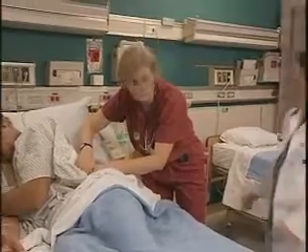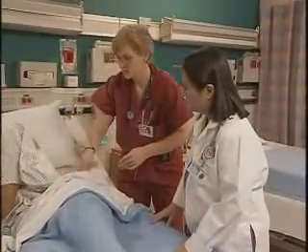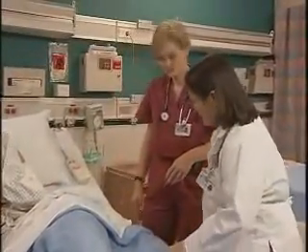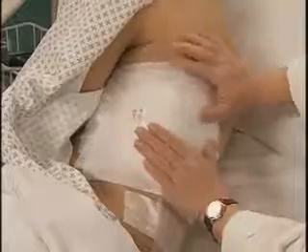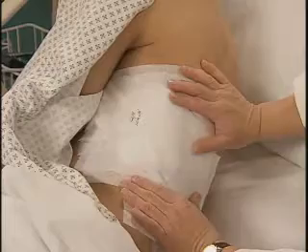How are things going here? Well, actually, doctor, I think there's a little crepitus here. If you detect subcutaneous emphysema, immediately notify the physician, who may reposition the chest tube.